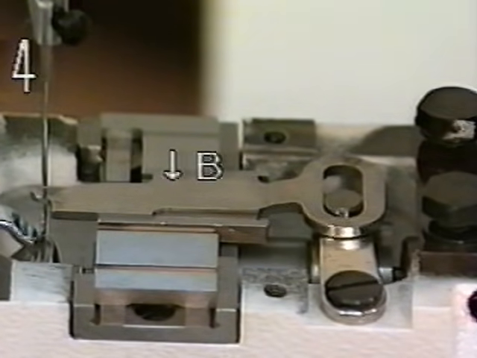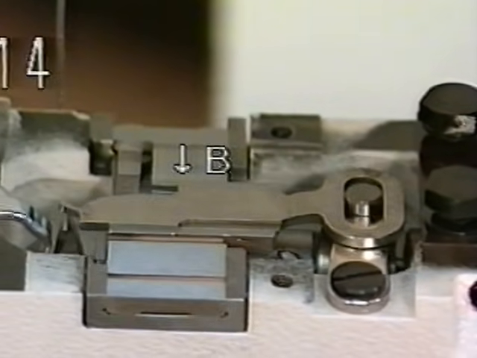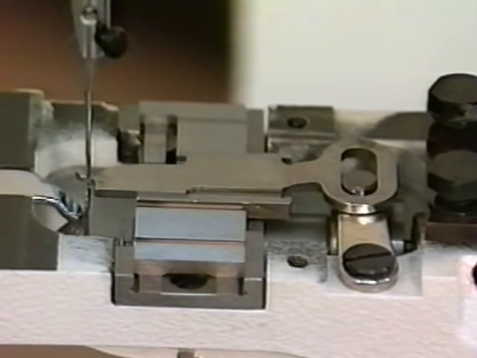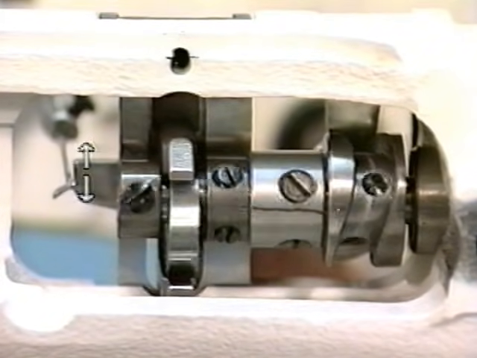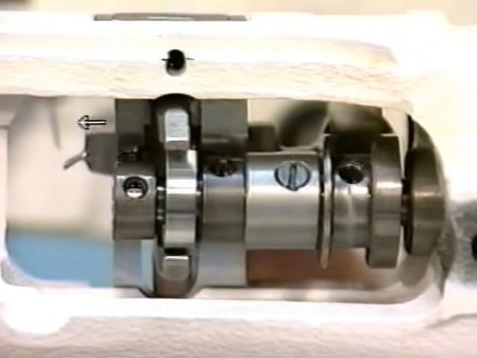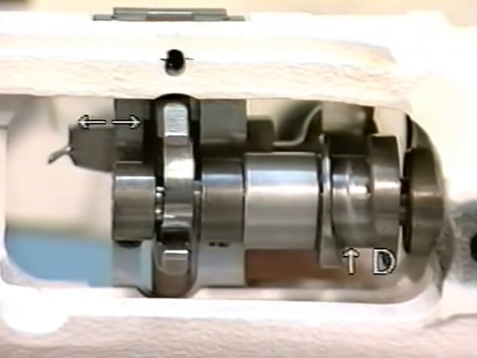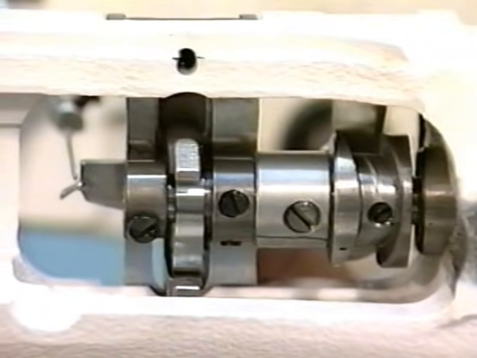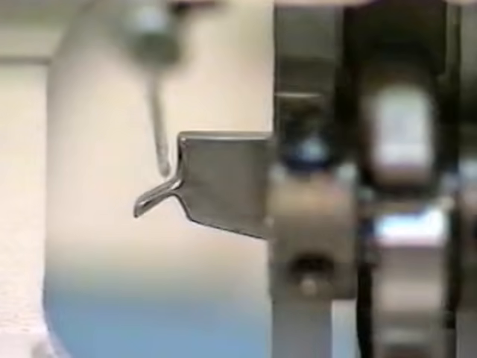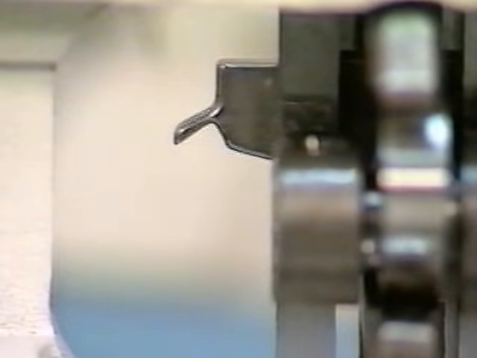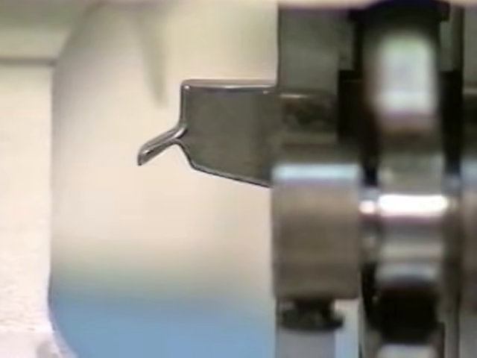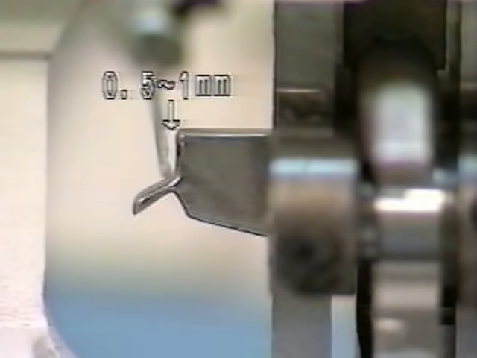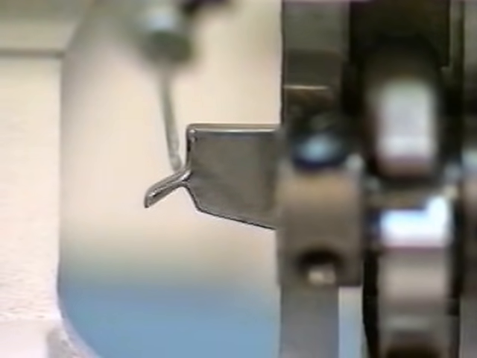Number 14, adjusting yoke slide B. Cam O makes the yoke slide move to the right and left in the direction of the arrow, and slide yoke Cam D moves it back and forth. The yoke slide makes a triangular motion by operating Cam O in combination with Cam D. Adjust so that an approximately 0.5 to 1 millimeter clearance is provided between the yoke slide and the needle when the needle is in the lowest position of its stroke.